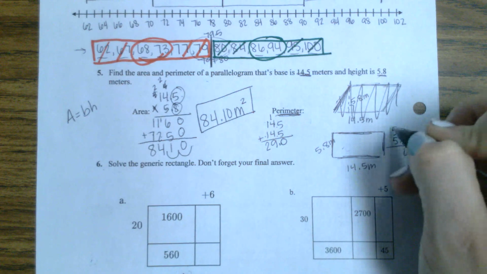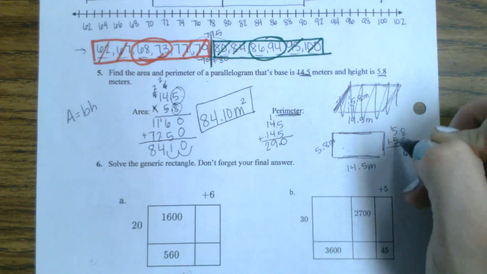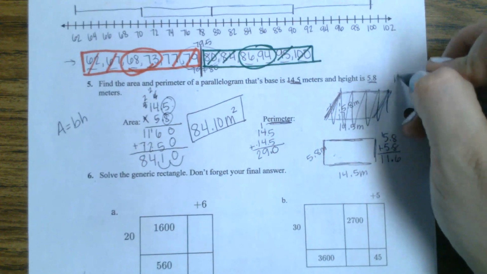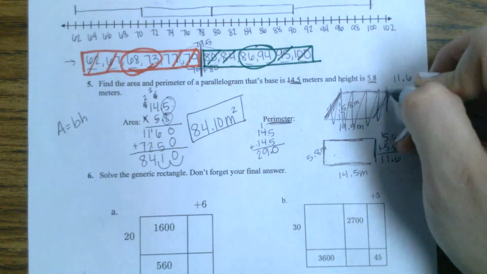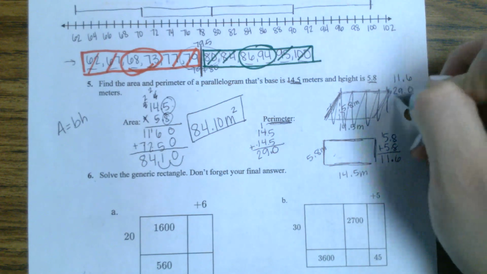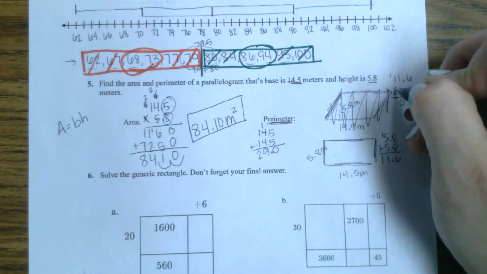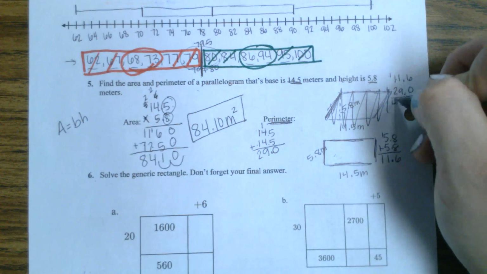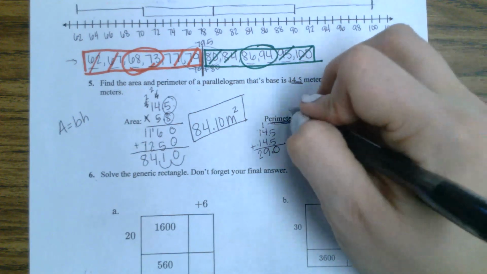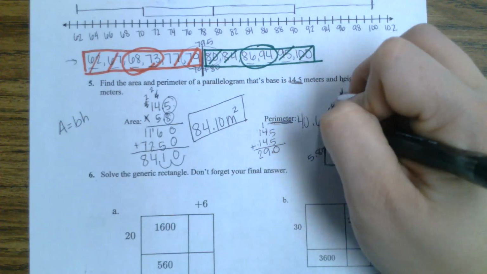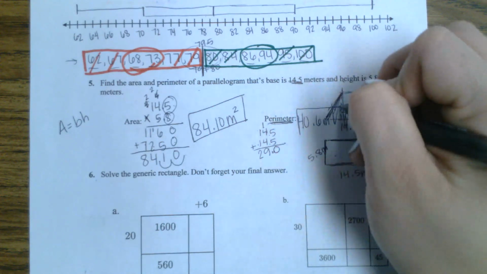8 plus 8 is 16. 5 plus 5 is 10 plus 1 is 11. Drop my decimal. It's 11 and 6 tenths plus 29. 6 plus 0 is 6. 9 plus 1 is 10. 2 plus 1 plus 1 is 4. Drop my decimal point. My perimeter is 40 and 6 tenths meters.